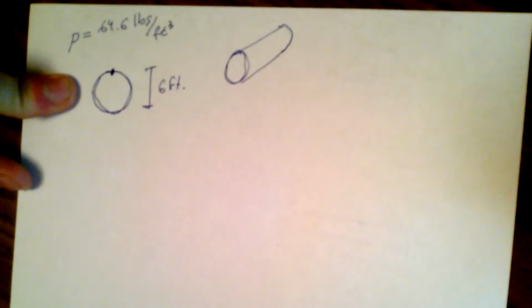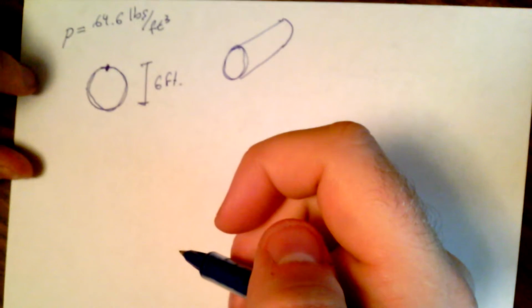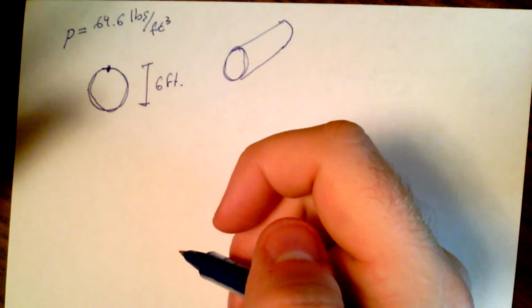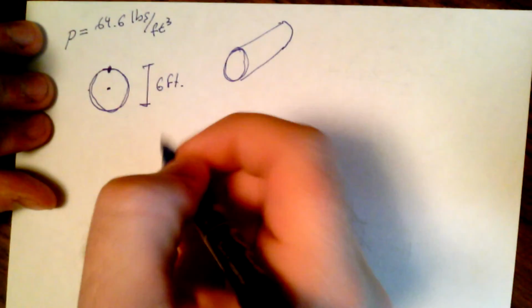So if this tank is full, I want to put the origin on the top of the circle. Well, I don't have to put it at the top, but I'm going to put it at the top. That means that the center of the circle is 3 units down from the origin.